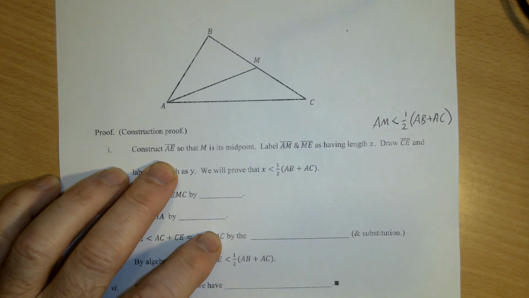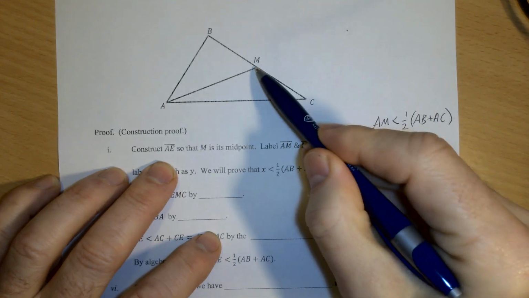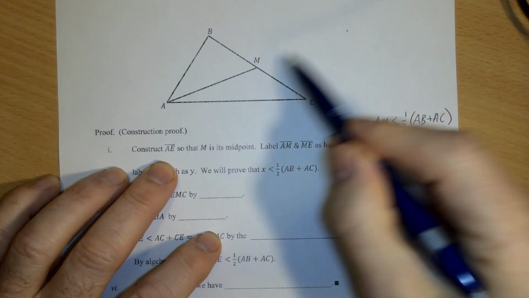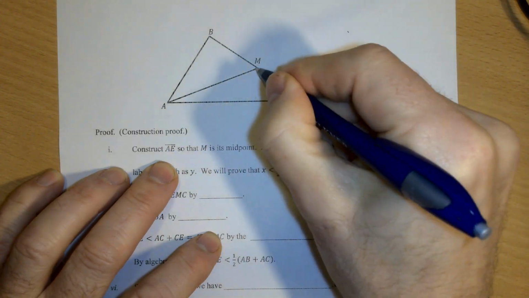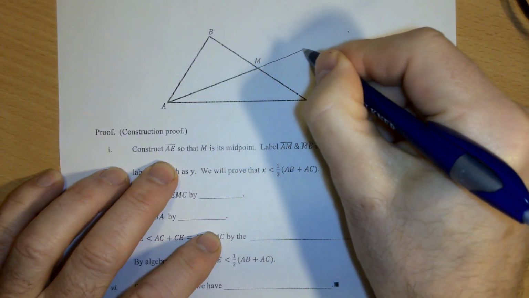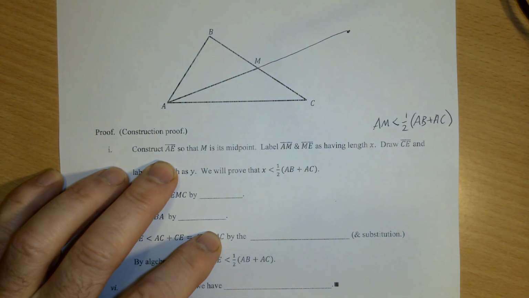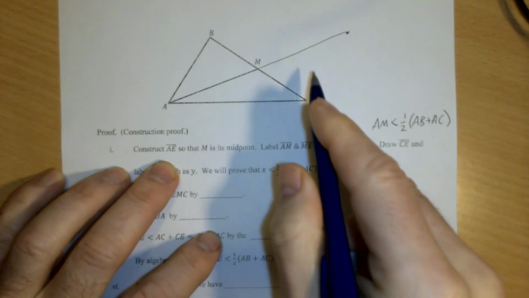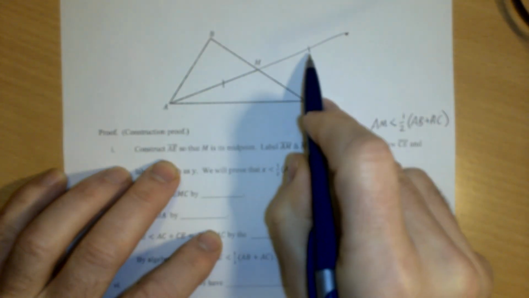Well, there's only one way we can do that. Here is AM. We're going to have to extend in this direction because M is going to be the midpoint. So let's extend this out to about there. So if M is the midpoint, we know that length and that length are equal.